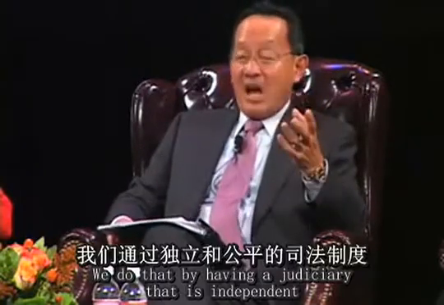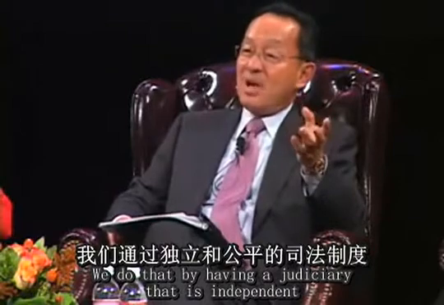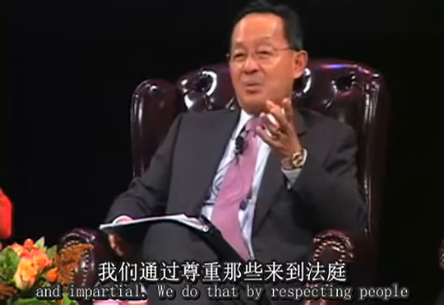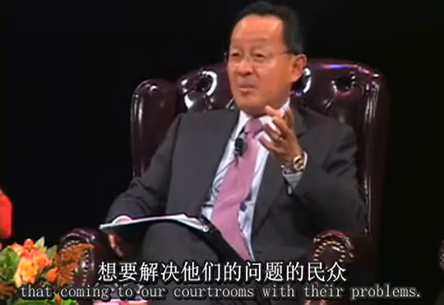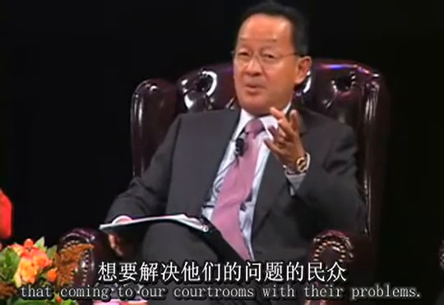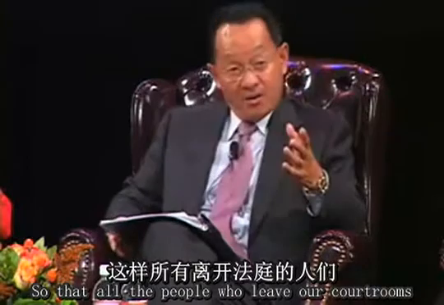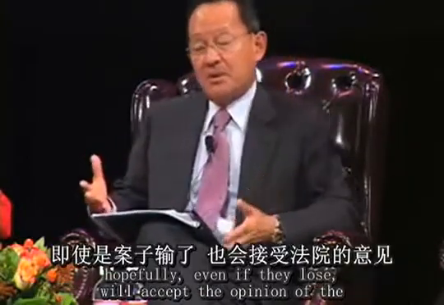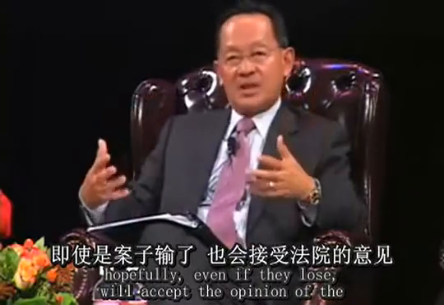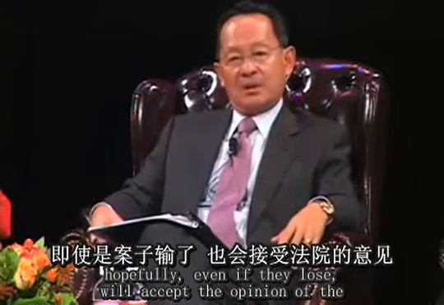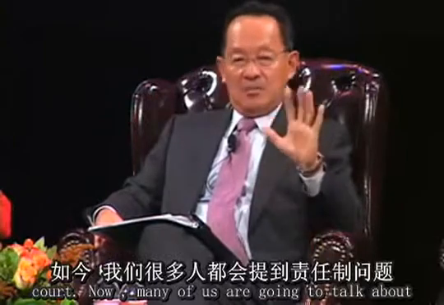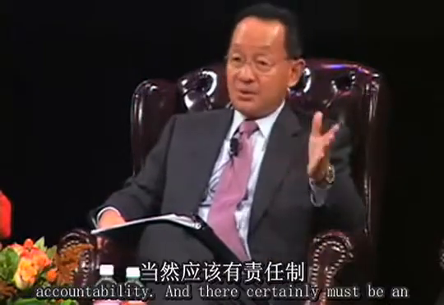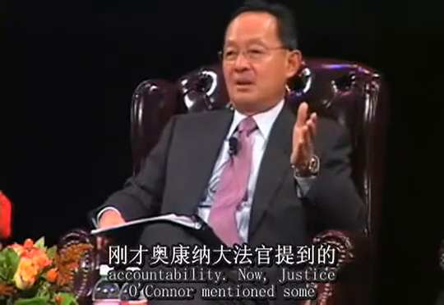We do that by having a judiciary that is independent and impartial. We do that by respecting people that come into our courtrooms with their problems, so that all the people who leave our courtrooms, hopefully, even if they lose, will accept the opinion of the court. Now, many of us are going to talk about accountability, and there certainly must be accountability.